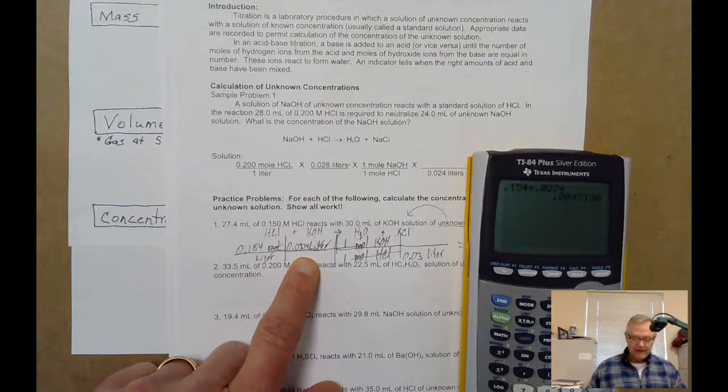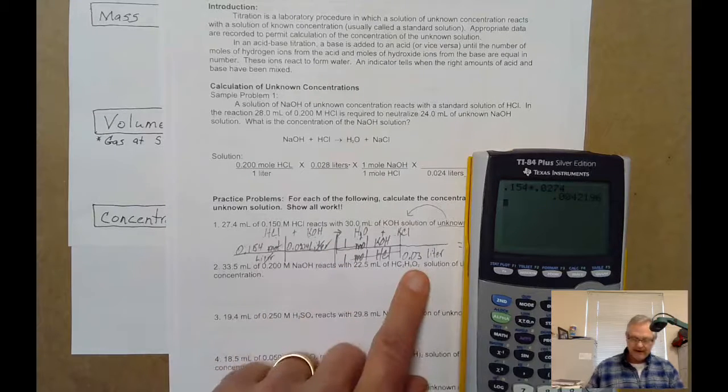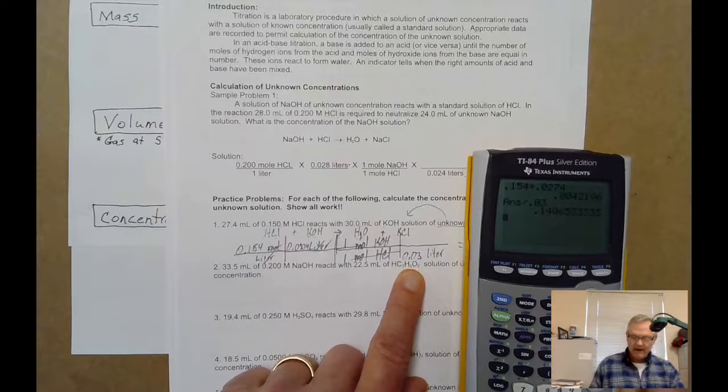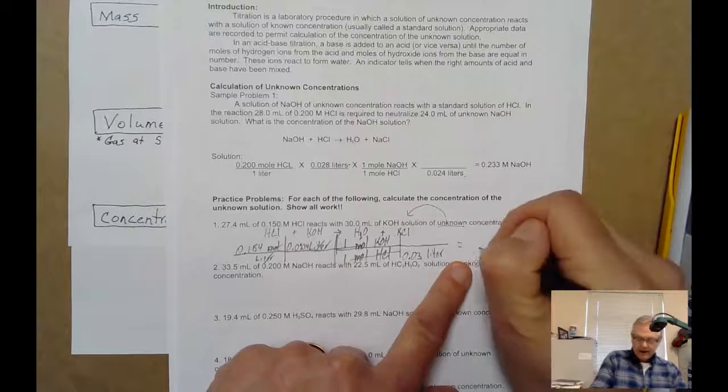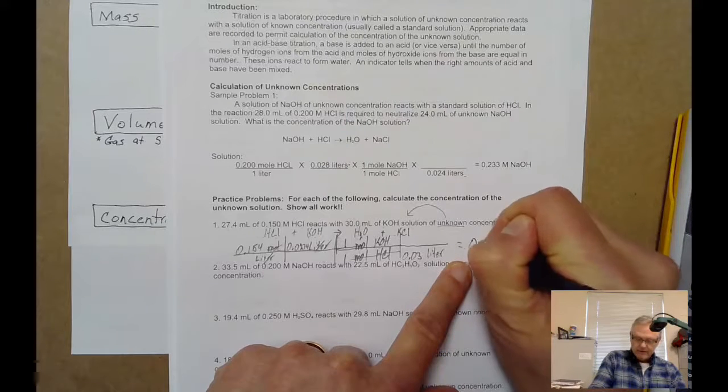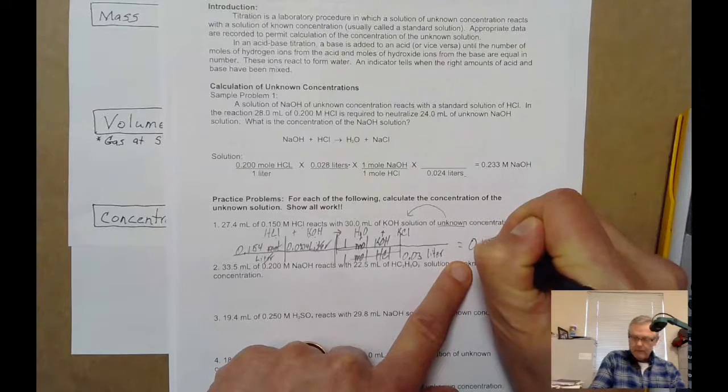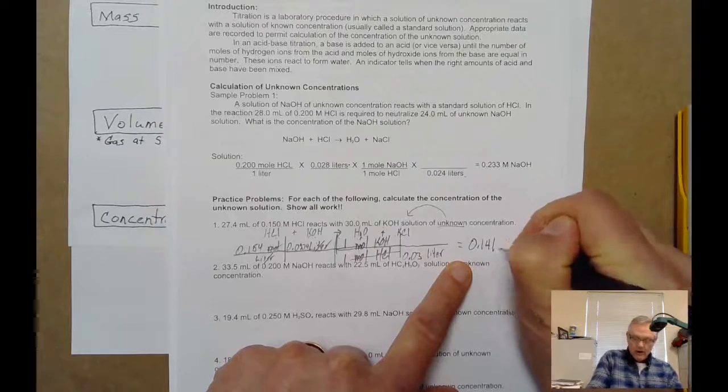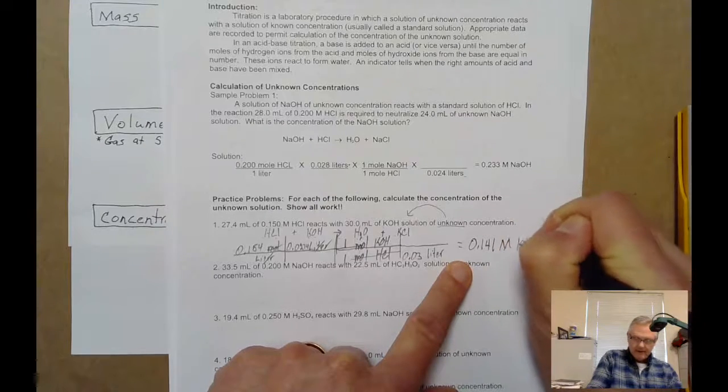That is going to be equal, and it's a 1-to-1 ratio, divided by 0.03. My final answer is going to be a concentration of 0.141 molar of KOH.